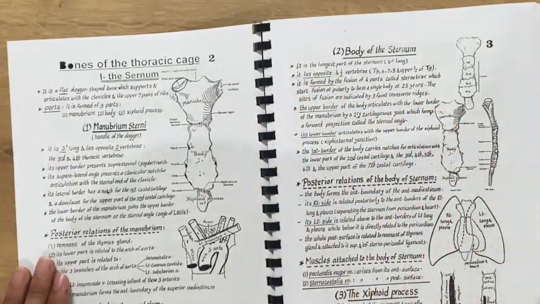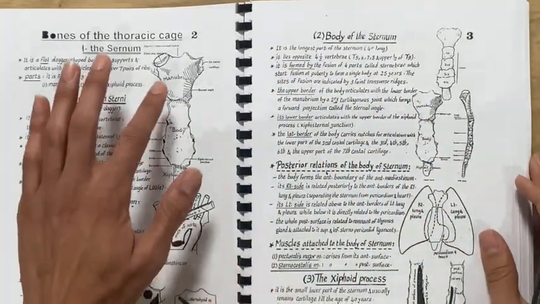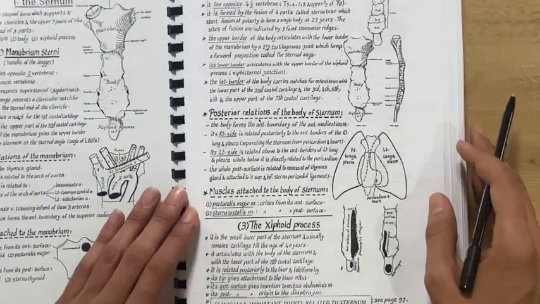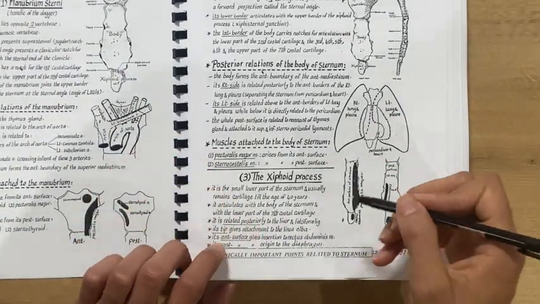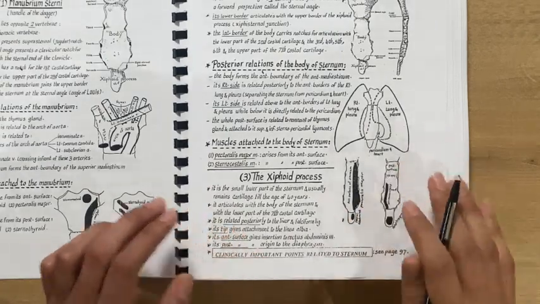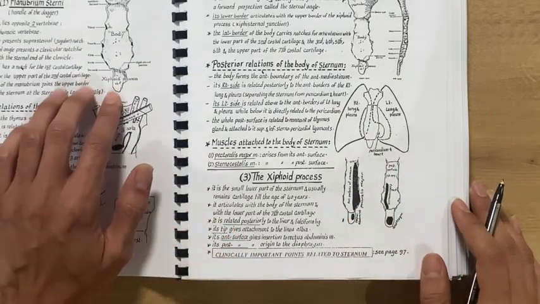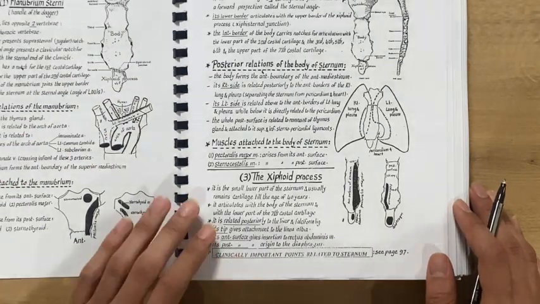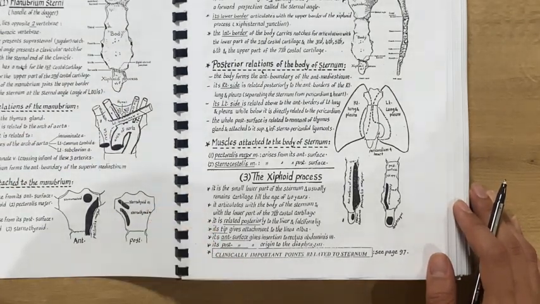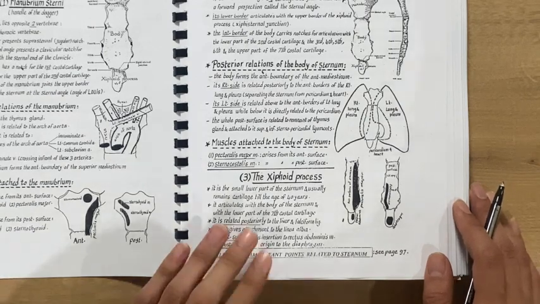Okay, so that's the sternum, manubrium, and body. Now for the xiphoid process. The xiphoid process is the ending bone of the sternum. You can actually touch it with your hand.